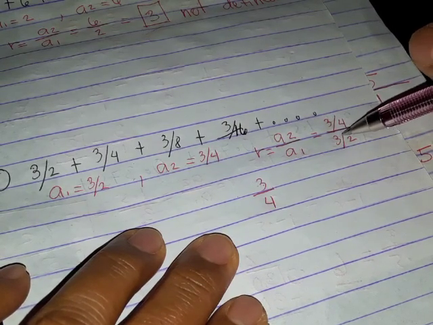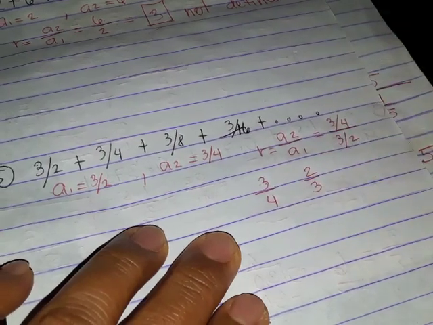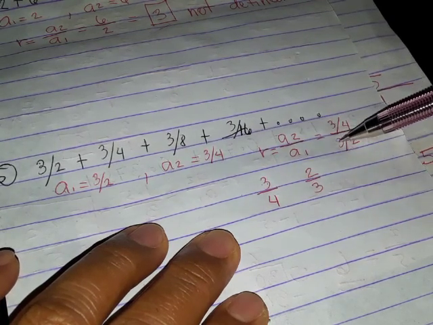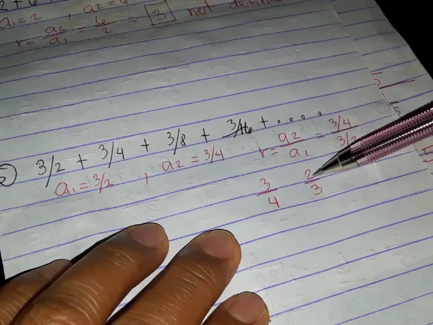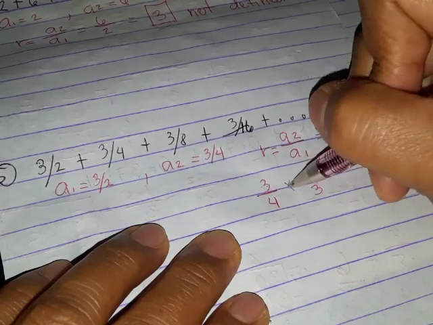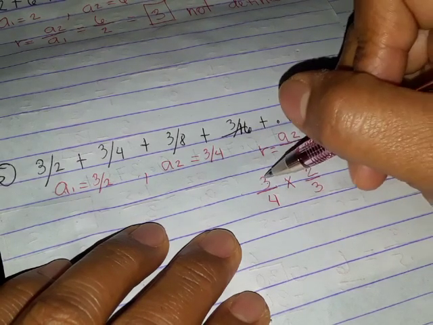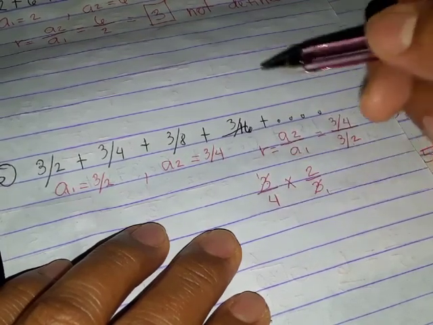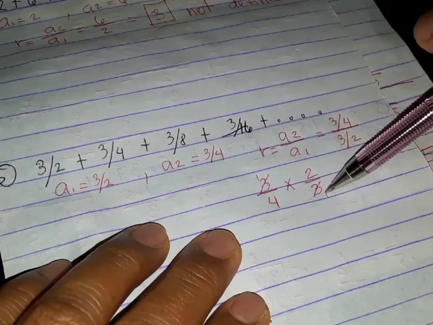Then, get the reciprocal of the second term. So, anong reciprocal ng 3 halves? Ito ay magiging 2/3. Ulitin po natin, pag sinabi nating reciprocal, baliktarin lang natin. Yung numerator magiging denominator at ang denominator magiging numerator. And then proceed sa multiplication. Ngayon, pwede tayong mag-cancel para ang ating sagot ay laging nasa lowest term. So, 3 and 3 magiging 1. Both of them are divisible by 3. So, 3 divided by 3, 1. 3 divided by 3, 1.